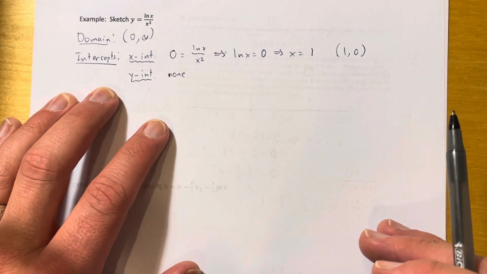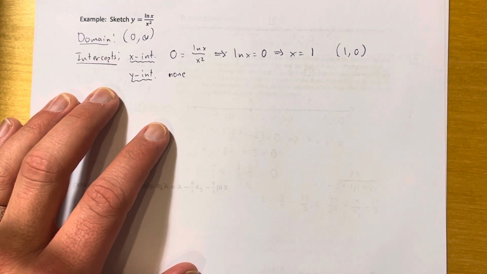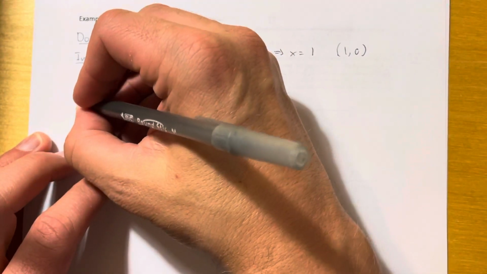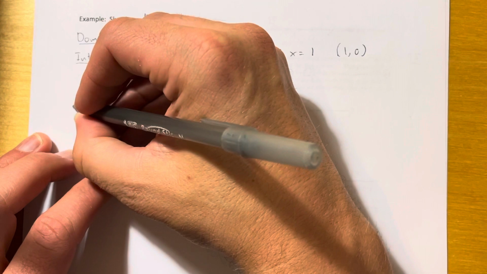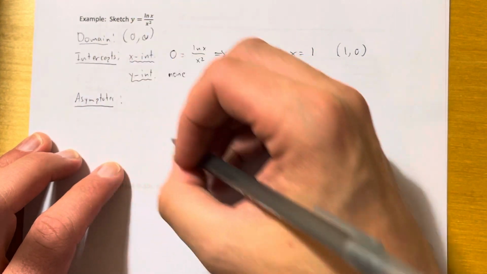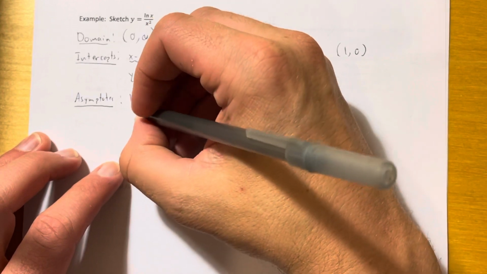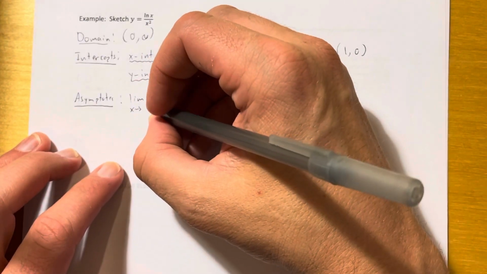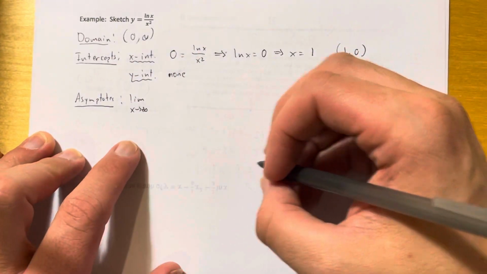Next up, after symmetry, we look at asymptotes. Does this thing have any asymptotes? Okay, so I want to look at the limit as x approaches infinity of this function.